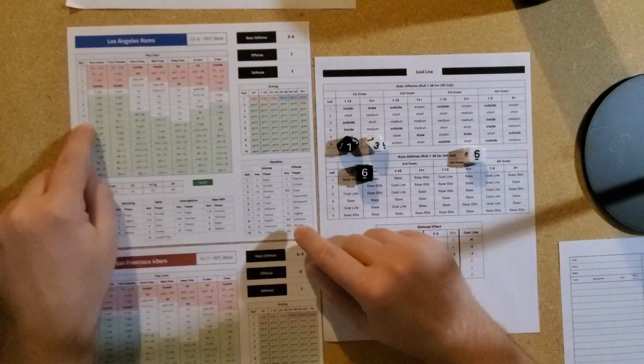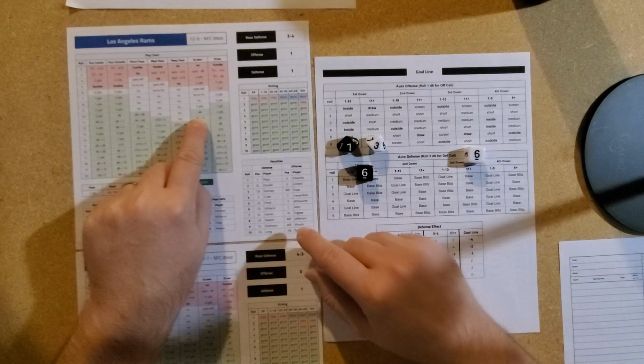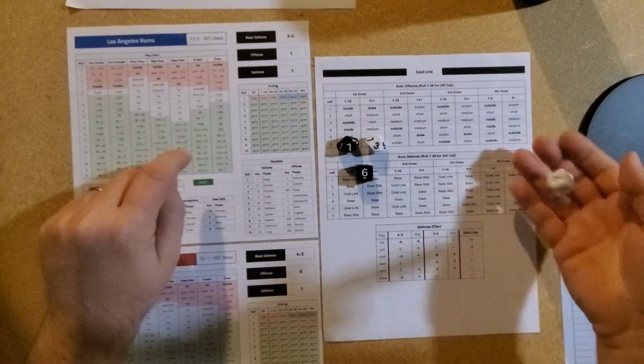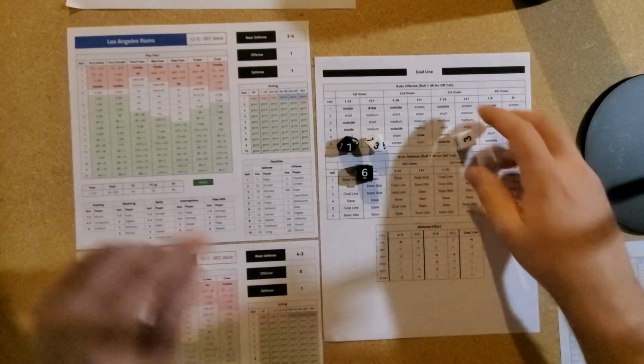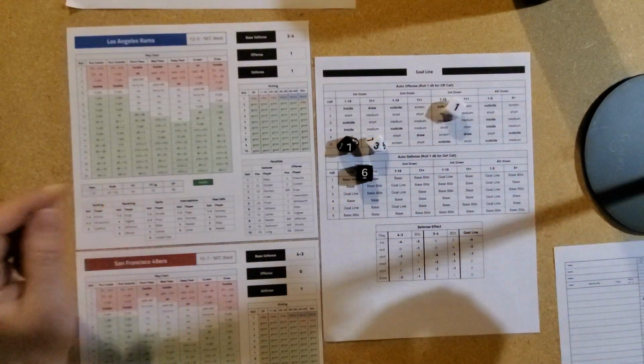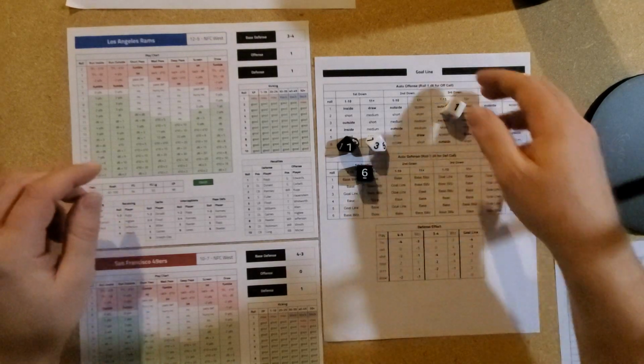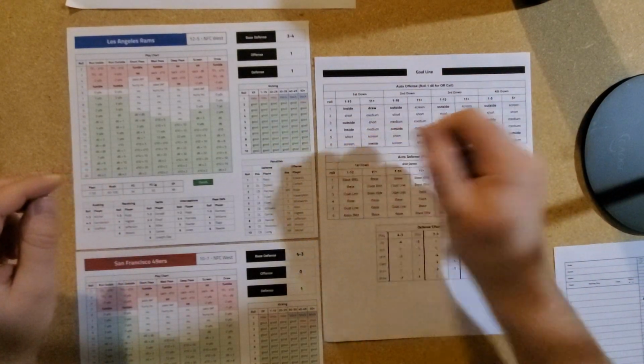So 10 on a screen pass. It's going to be 1d6 they get to roll. So that's a pass for 3 yards. Brings up third and 3 from the 38. And that pass went to Cooper Kupp, a little wide receiver screen out there.